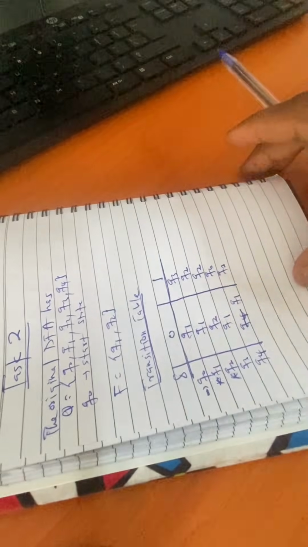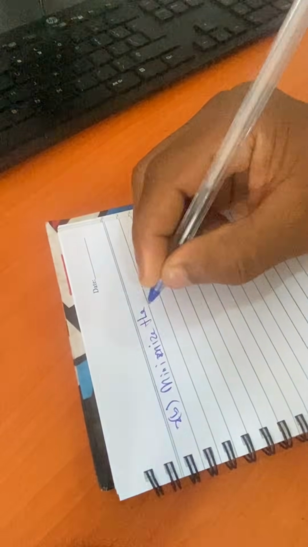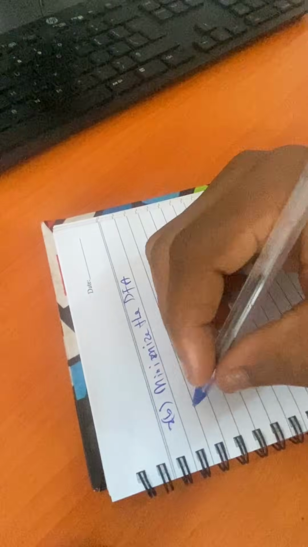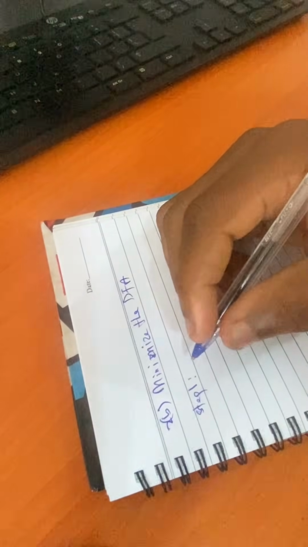All right, so let's look at the minimization. So 2B, we are going to minimize the DFA. The first step is to remove all unreachable states.